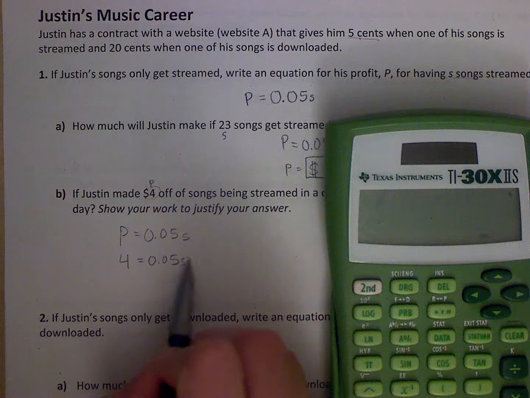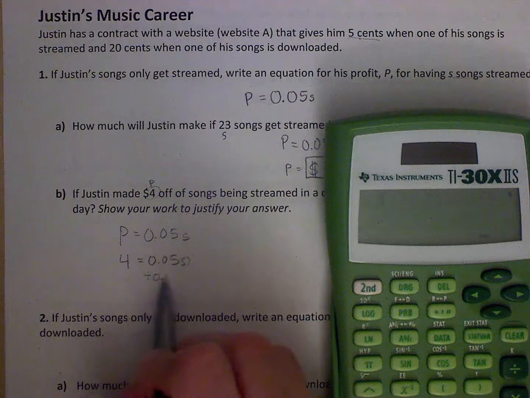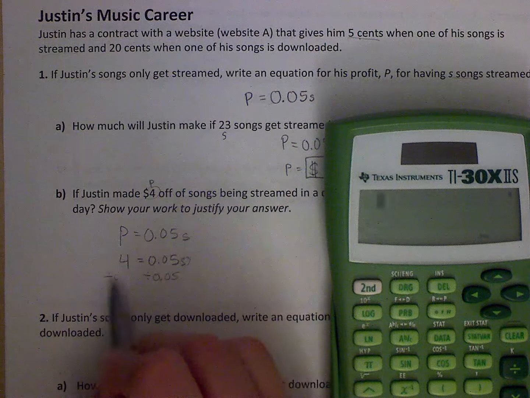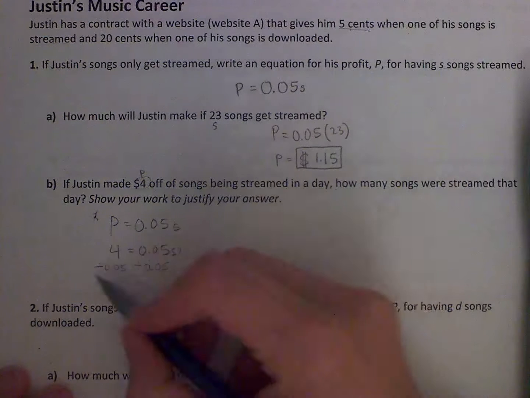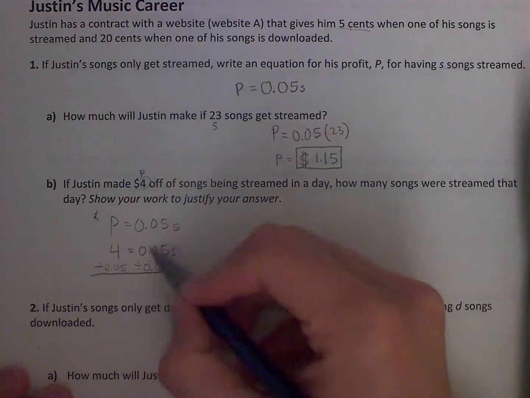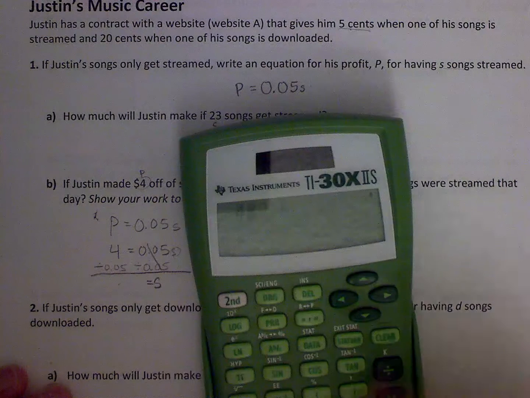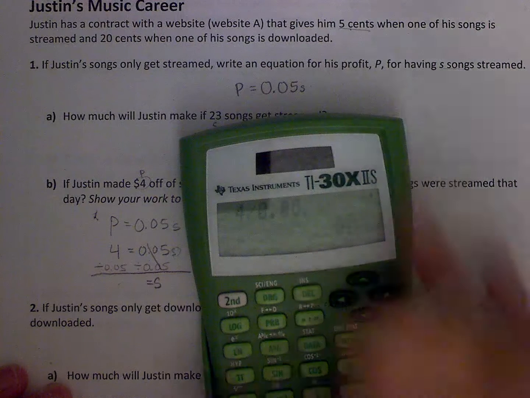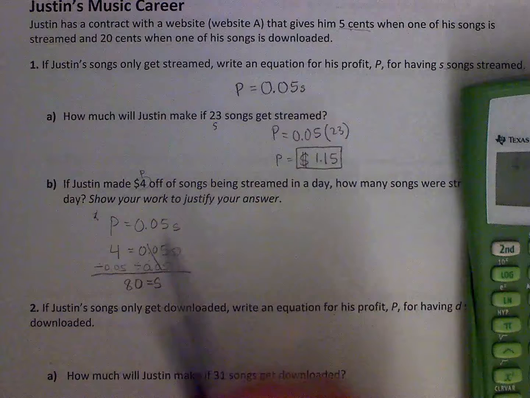So if I want to solve for S, I want S by itself, I need to get rid of the 0.05. Right now it's being multiplied. So I'm going to have to divide. I'm dividing by 0.05 on both sides. So this cancels. I'm left with S. And 4 divided by 0.05 is 80. Okay, so notice, I got 80 equals S.